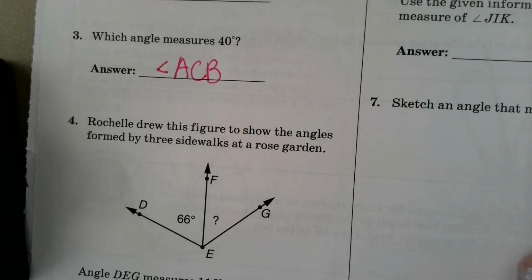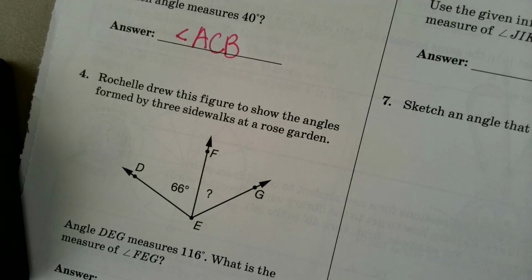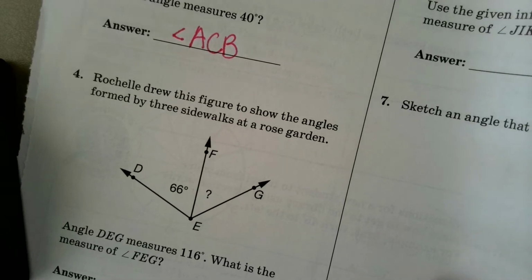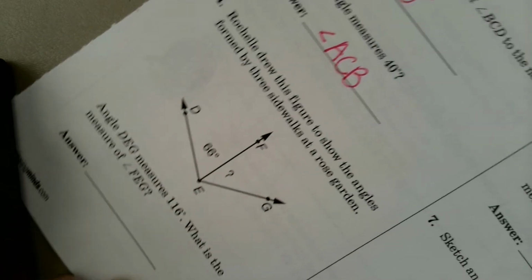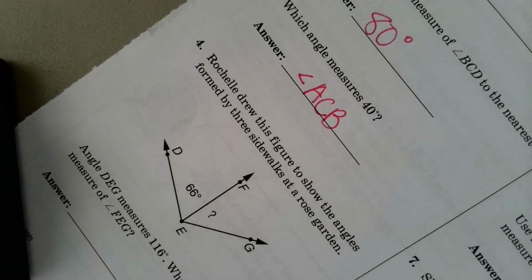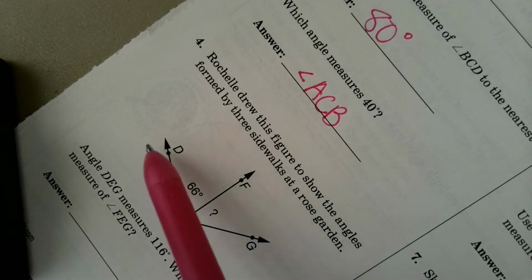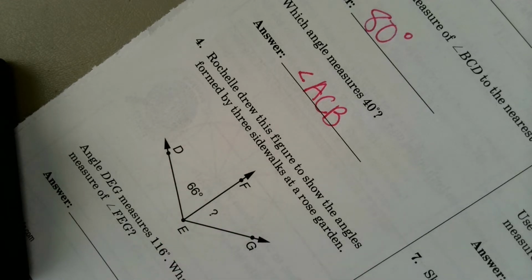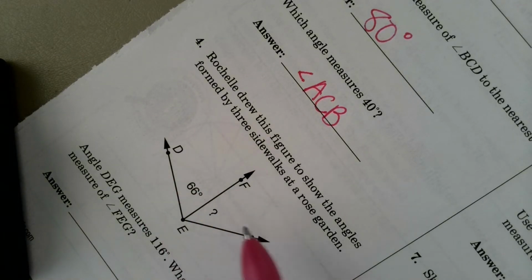Okay, let's move on to number 4. It says Rochelle drew this figure to show the angles formed by 3 sidewalks at a rose garden. I'm going to flip my paper until I feel like it is how I would normally look at it. Yeah, there we go. I can clearly see that the angle GED is an obtuse angle, okay? And then it looks like these two are acute that make up the in-between angles, okay?